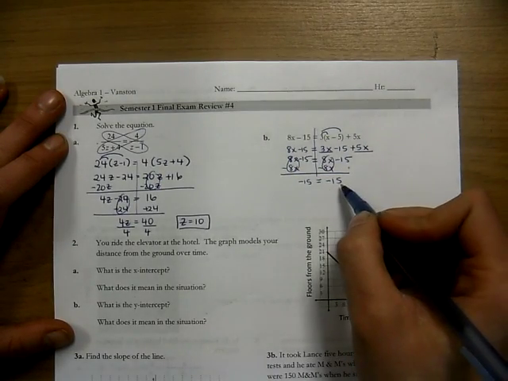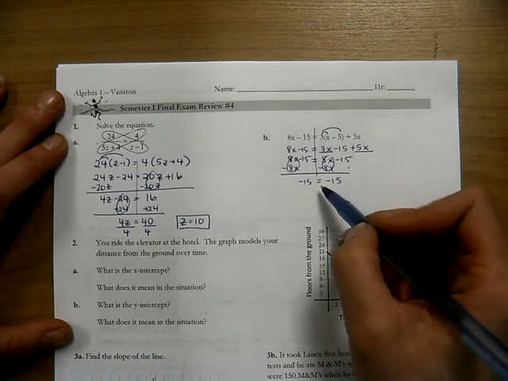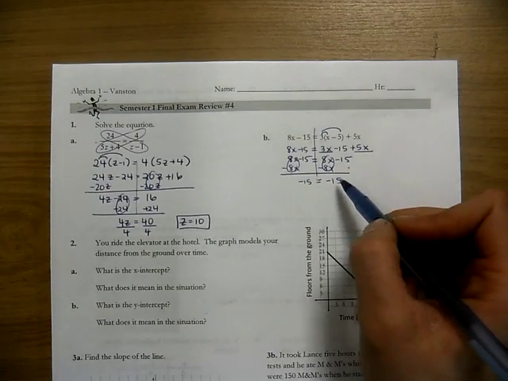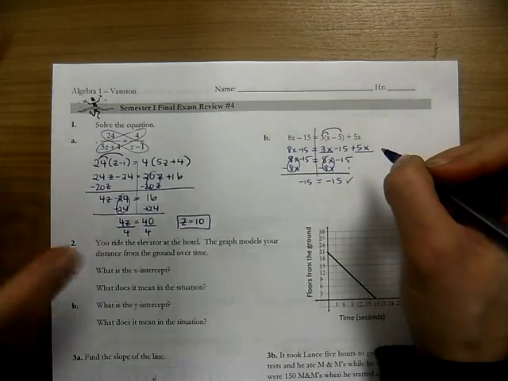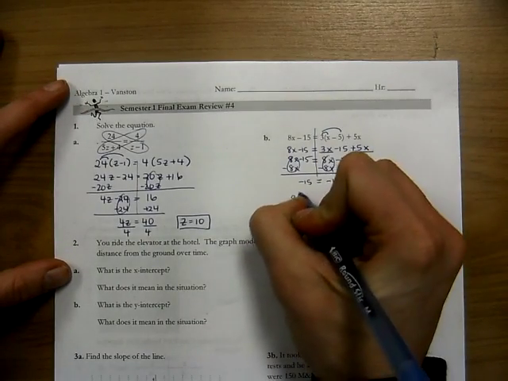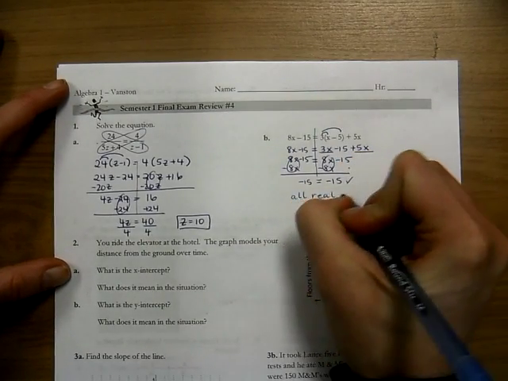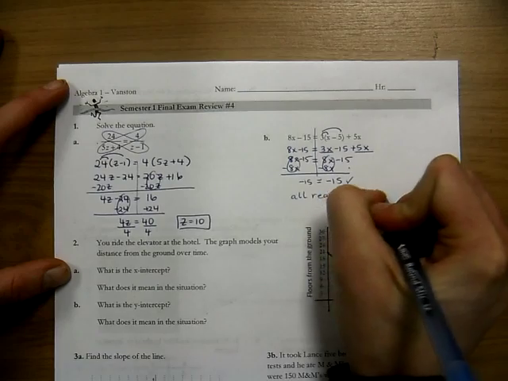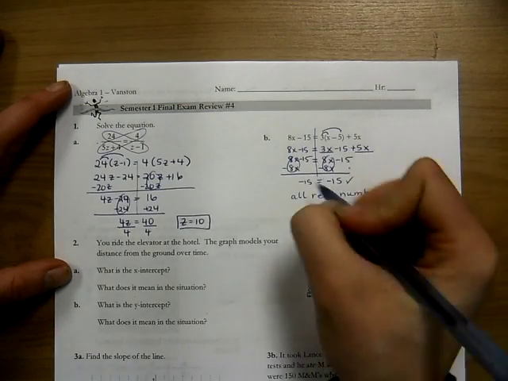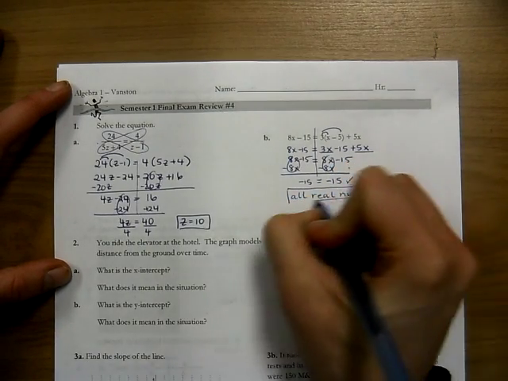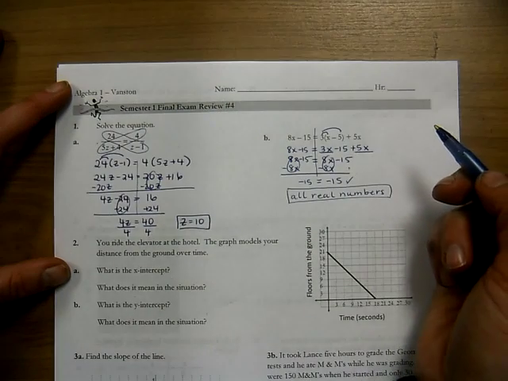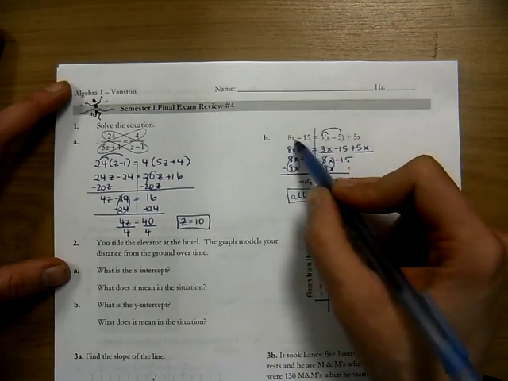Now, this is a true statement. All the variables are gone, so I can't solve for x, but I see that I have a true statement. In fact, that is always true. So this means all real numbers. Meaning, any number that I substitute in for x will keep this equation balanced or true. So it doesn't matter what I choose, I could choose anything and that would be true.